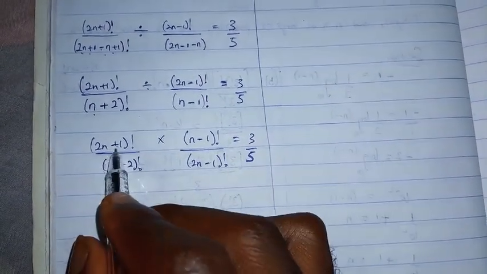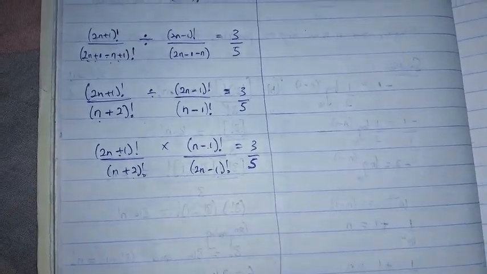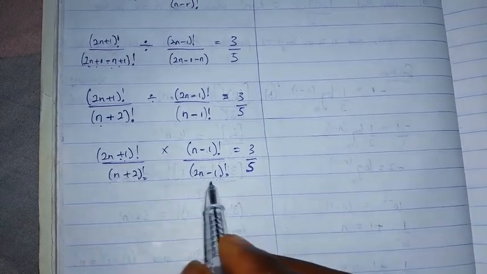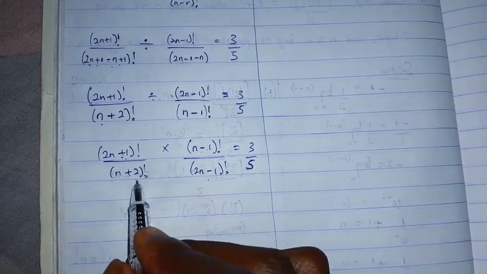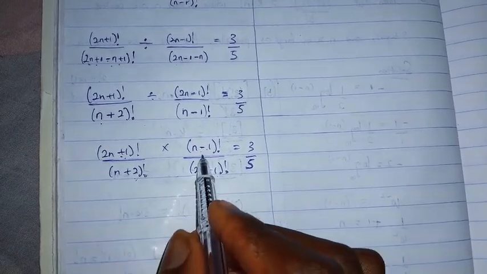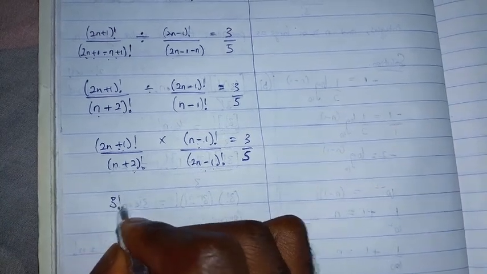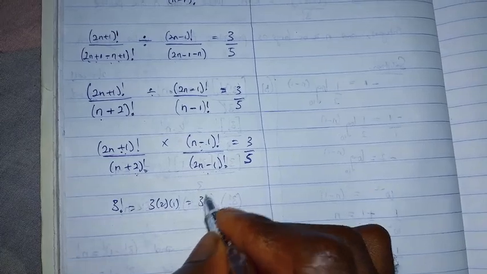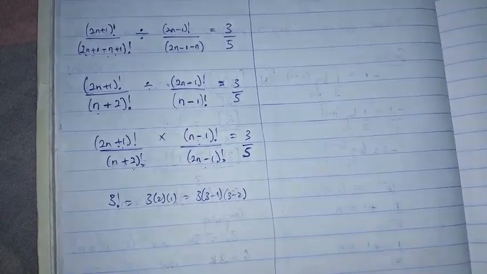Now you can see this is plus 1, this is plus 2, this is minus 1, this is minus 1. Now, this is 2n plus 1, this is 2n minus 1. Let me convert this to 2n minus 1. This is n minus 1, this is n plus 2. Let me convert this to n minus 1. Why? Because we've said before that 3 factorial is the same thing as 3 times 2 times 1. That's 3 times (3 minus 1) times (3 minus 2). As simple as that.